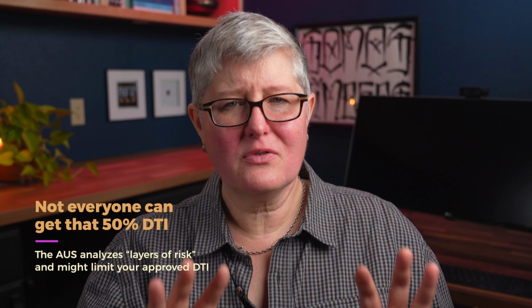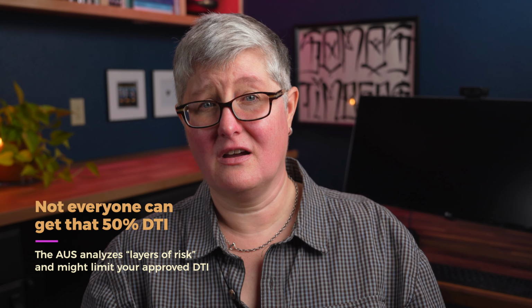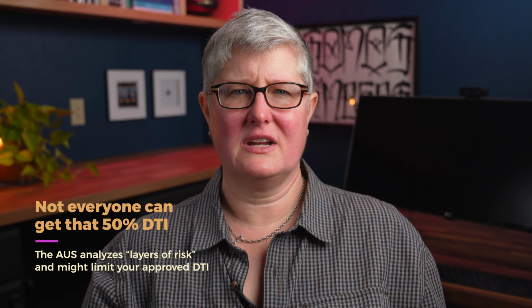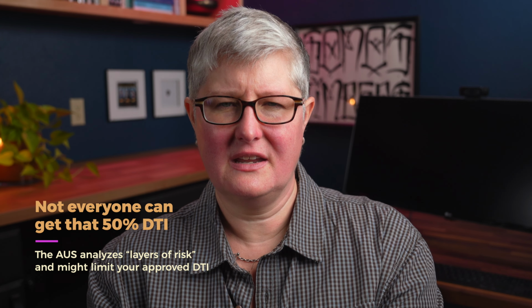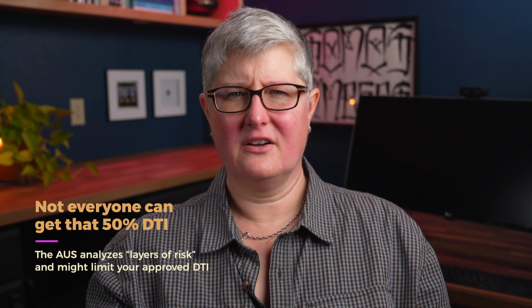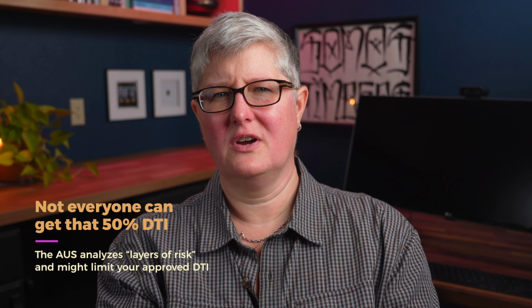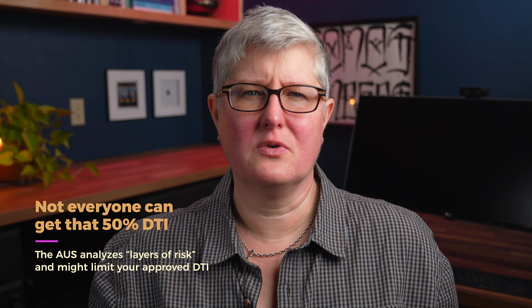However, not every person is going to be approved for a 50% debt to income ratio. The automated underwriting algorithm is looking at a combination of factors, what lenders call layers of risk. If you have so-so credit and you make a very low down payment, and if you won't have any savings left over after you buy your house, AUS may limit your maximum debt to income ratio to something lower than those maximum amounts that I mentioned before.